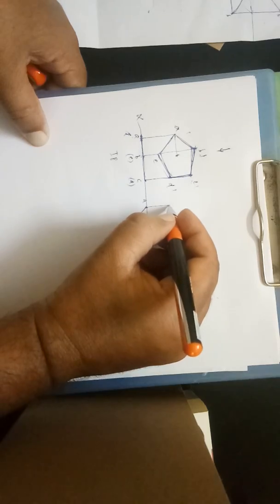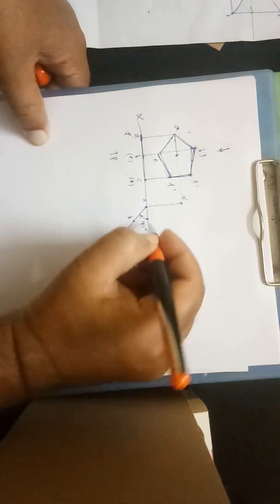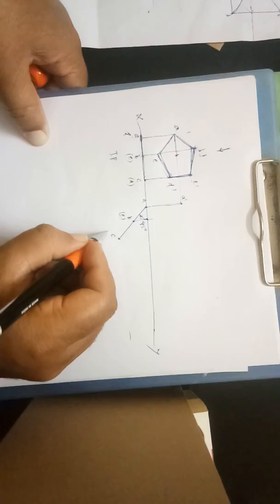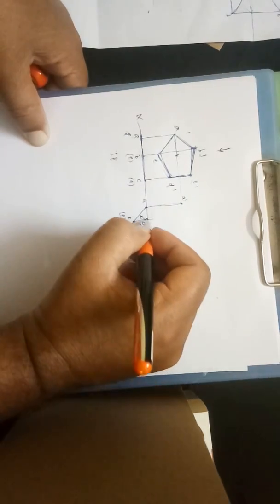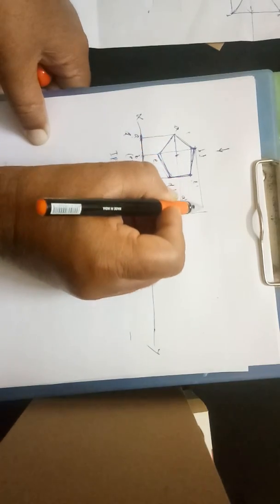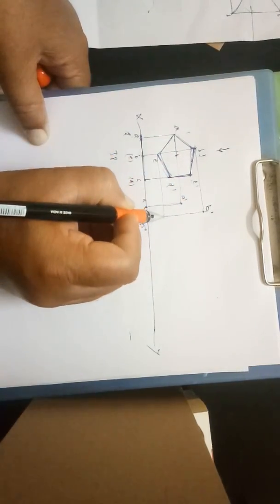Then project the front view, draw the projectors from A, you will get A dash, from B, and this is also E and D. B and D, draw the vertical projector from the previous front view. This is B dash and this is E dash.